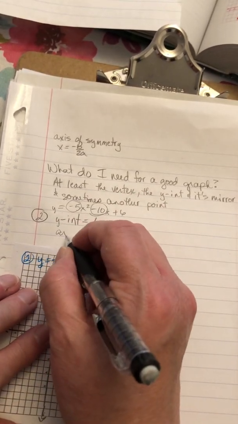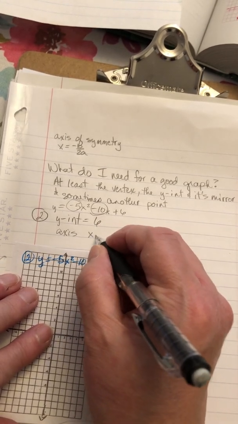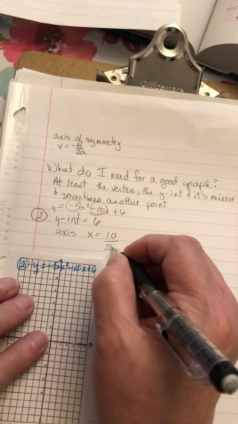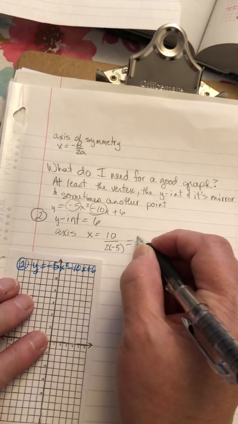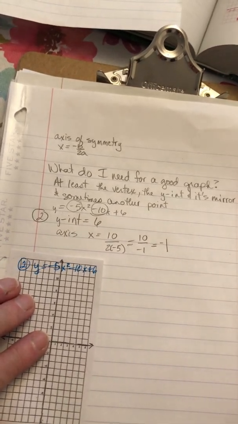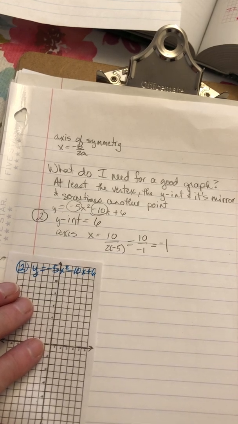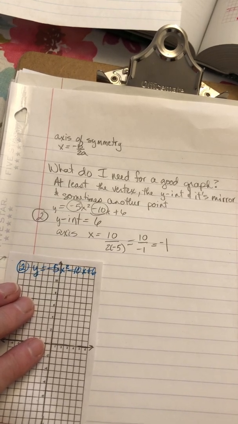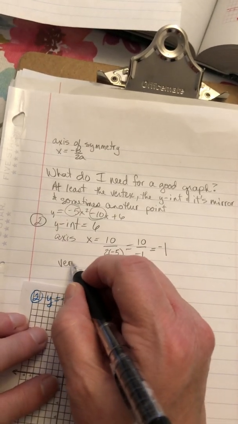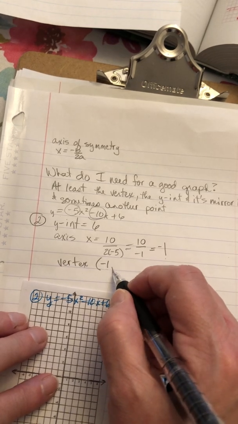So my axis is going to be the opposite of B, which is 10 over 2 times negative 5. So that gives me 10 over negative 10, which is negative 1. Okay, that's my axis of symmetry. That is also the x-coordinate of my vertex. Okay, so when I go to find my vertex, I know it's (-1, something).